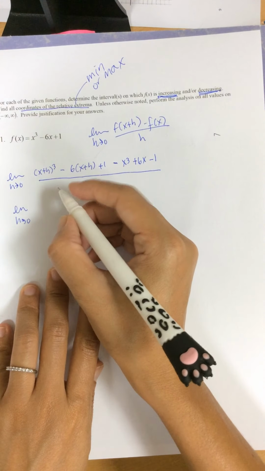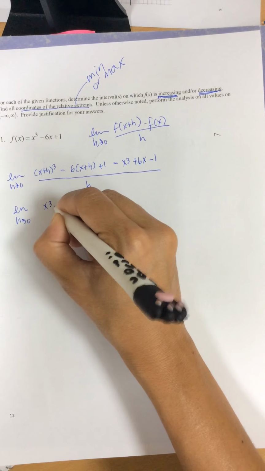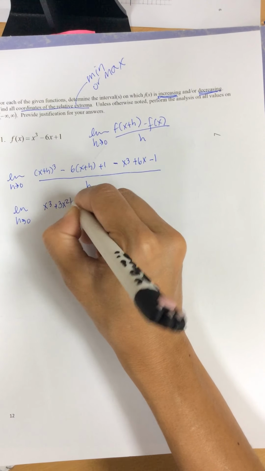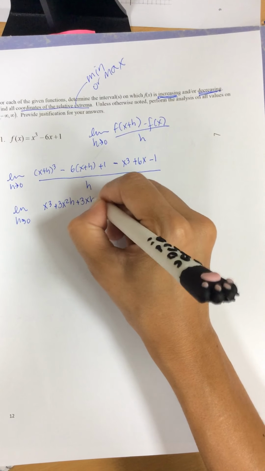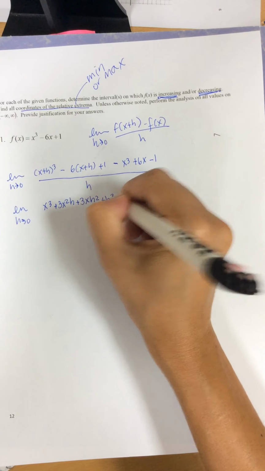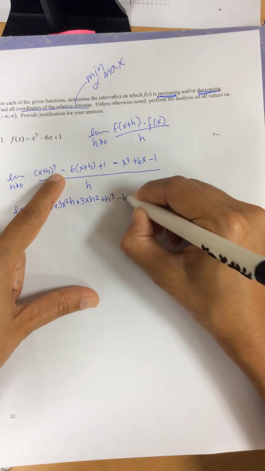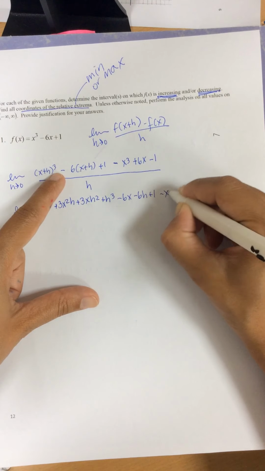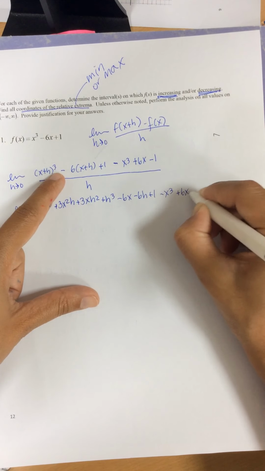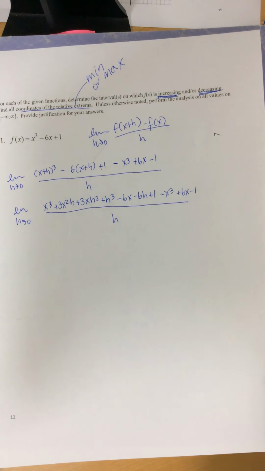So when you cube that thing, you get x cubed plus 3x squared h plus 3x h squared plus h cubed. So that's what that thing is. When you expand it, then you have minus 6x minus 6h plus 1 minus x cubed plus 6x minus 1, all over h. Exhausting.